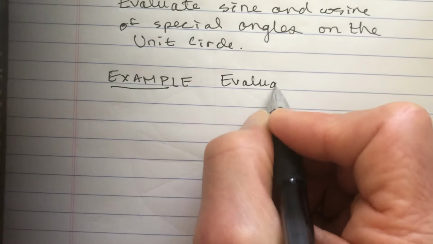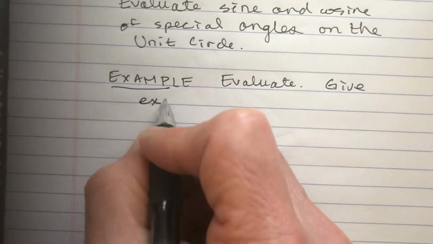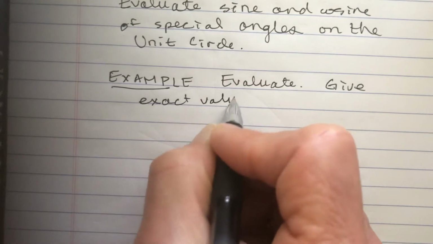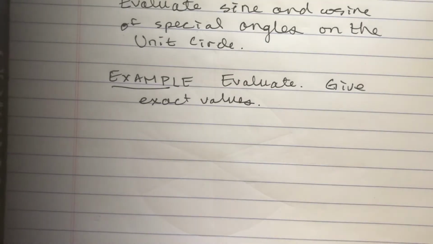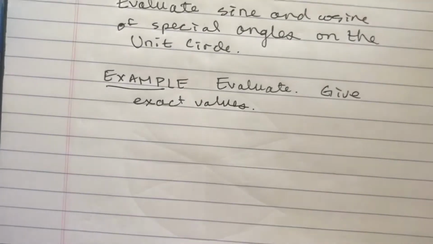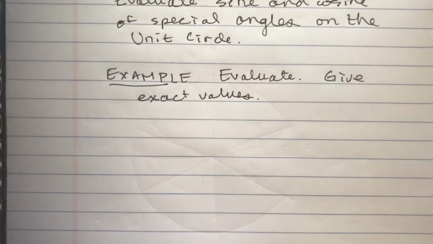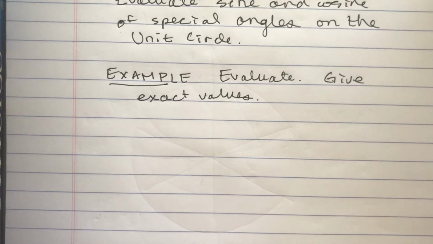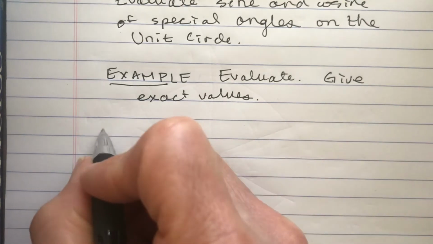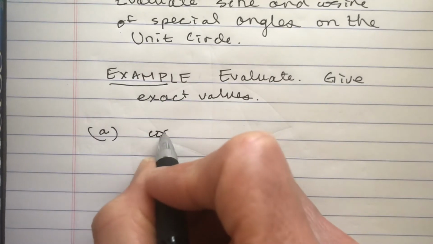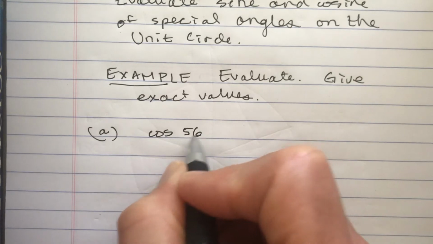Evaluate, give exact values. What that means is that you're not supposed to give a decimal approximation. That might be sort of appealing, but we're supposed to write it in terms of the radicals and square roots. Because if you put, say, square root of 3 over 2 in the calculator, it's going to give you a decimal approximation. We want the exact value. So let's just go ahead and find cosine 5/6 pi.